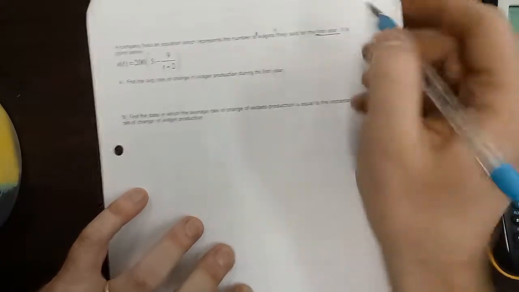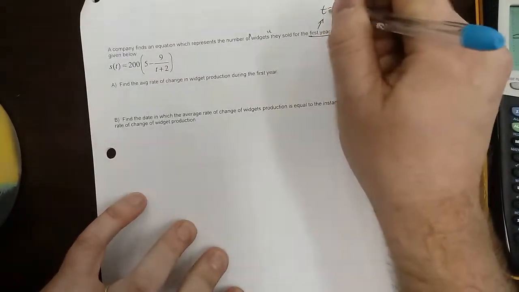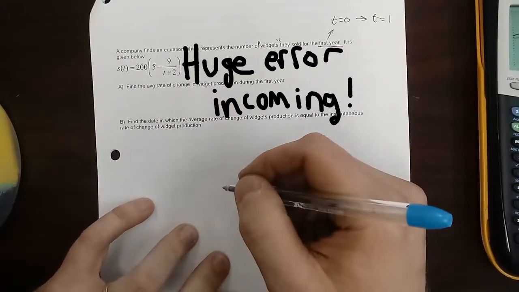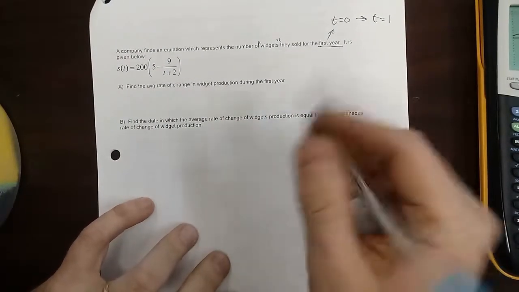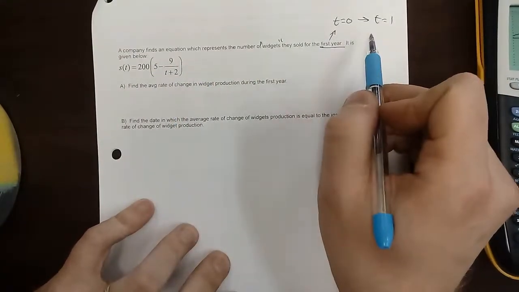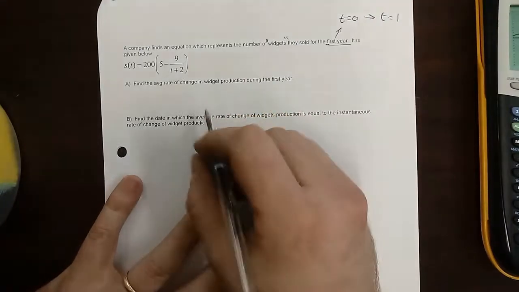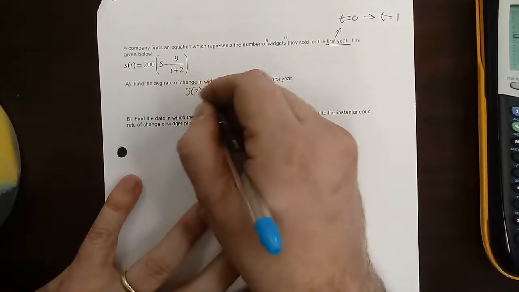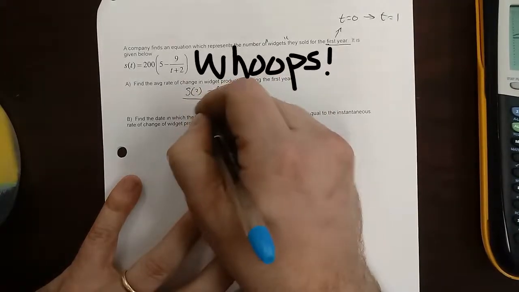It says the first year. That would indicate we want t equals 0 to t equals 1. So this has an issue when t equals -2. That's not on the interval, so we're okay. So we want the average change in widget production for the first year. That'd be s of 2 minus s of 1 over 2 minus 1.